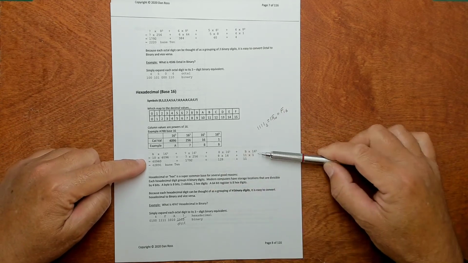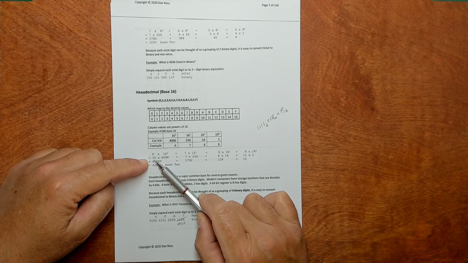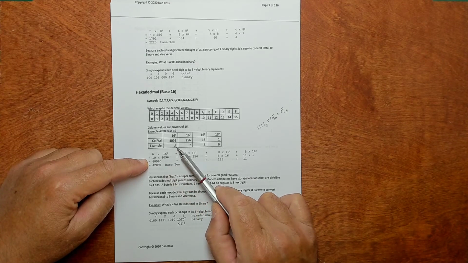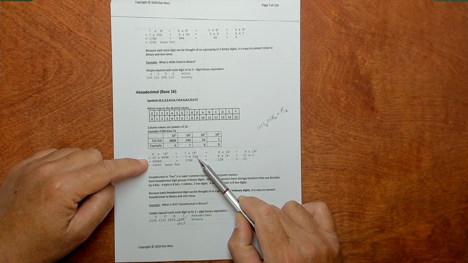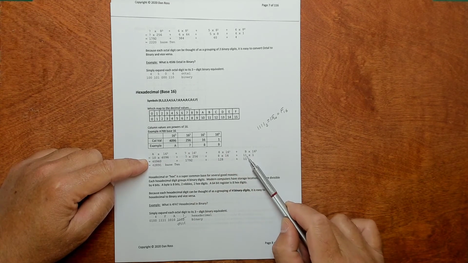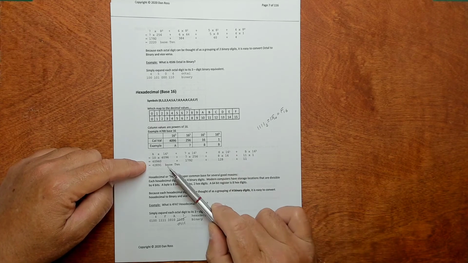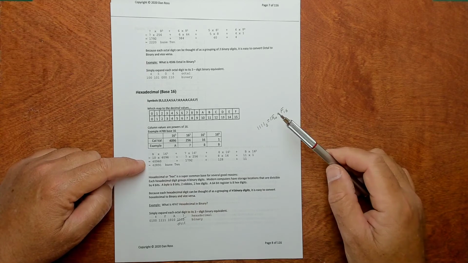So this expression here, the second row, is saying we have A, remember A is 10, so 10 4096s, 7 256s, 8 16s, and B is 11, so we have 11 1s. And that ends up being 42,891 in base 10.